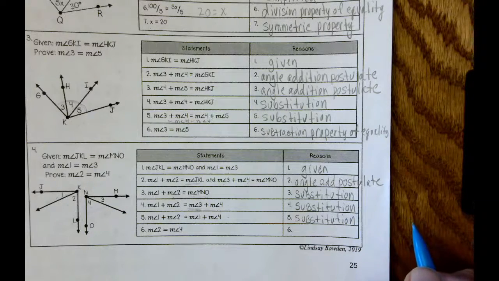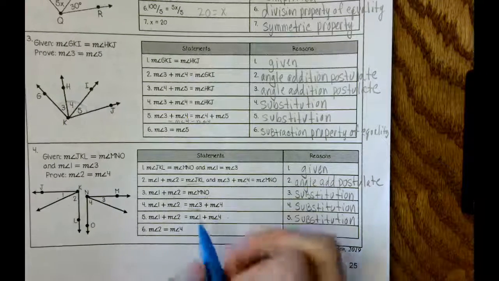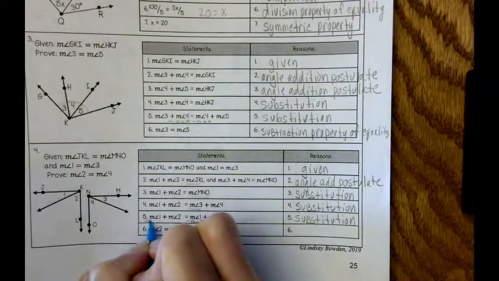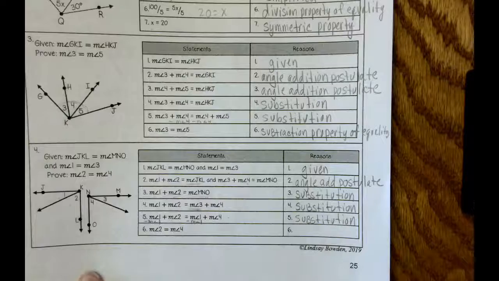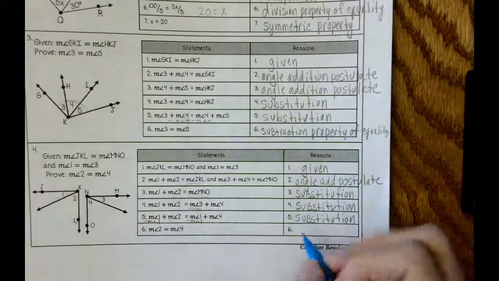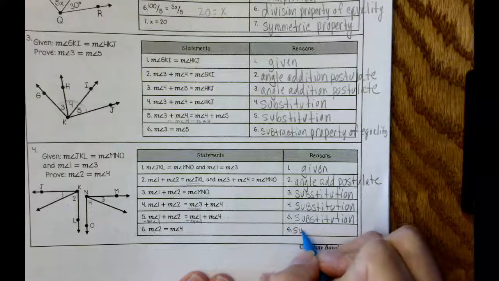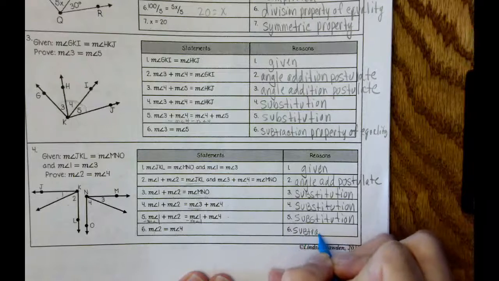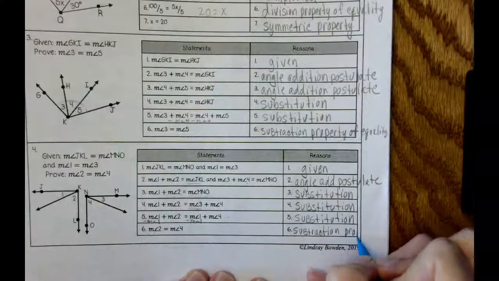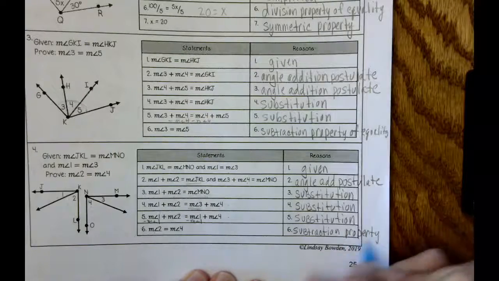And then lastly here, what did we do? We subtracted the measure of angle 1 from both sides to leave us with the measure of angle 2 equals the measure of angle 4. And again, this is the subtraction property of equality.